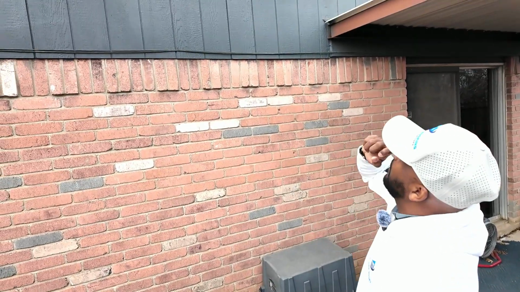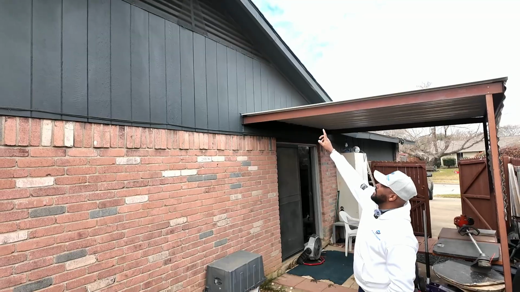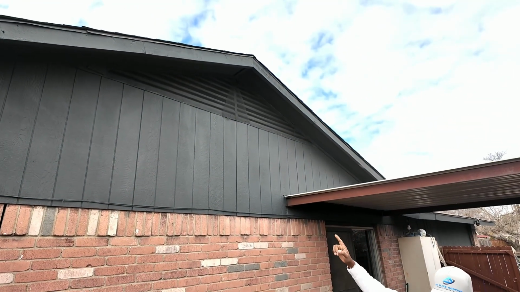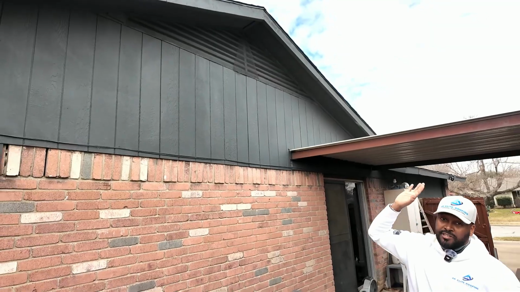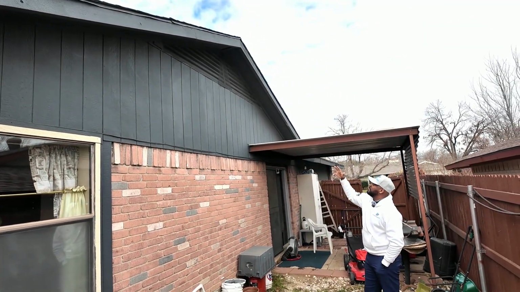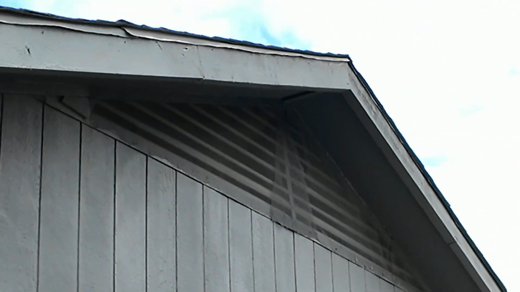Again, I'm looking around here. A couple of things I want to identify: I do see two dormer vents, or there's one on this side. More than likely, there's one on that side as well. This is designed to allow fresh air to come inside the attic. Why is that important? One of the things that we look for, based on building code, is whether the home is properly ventilated.